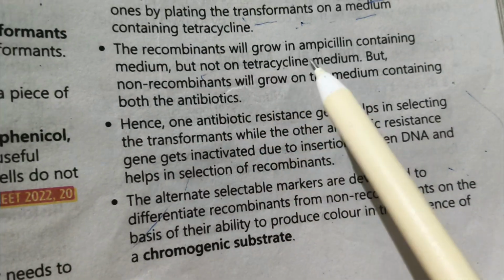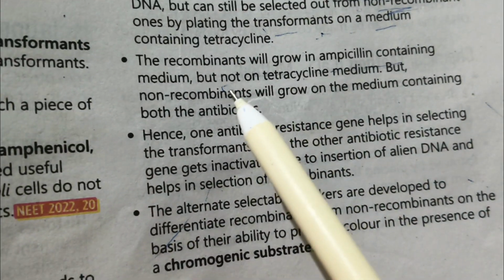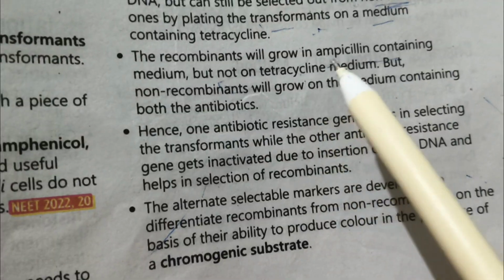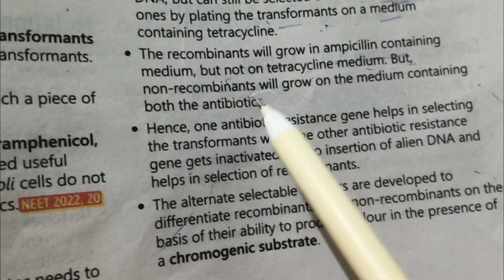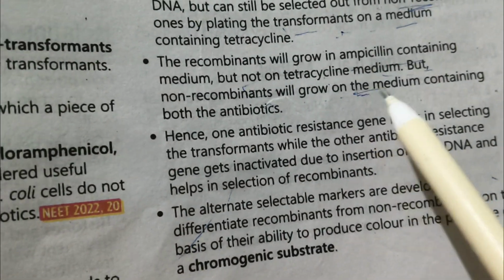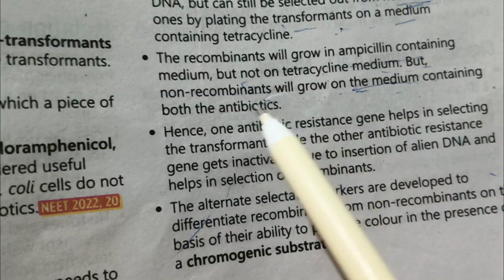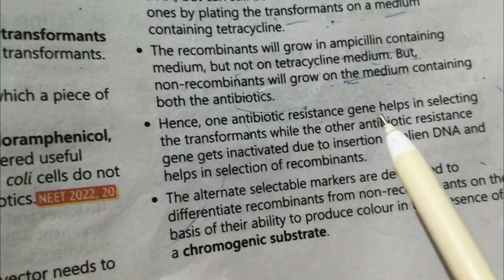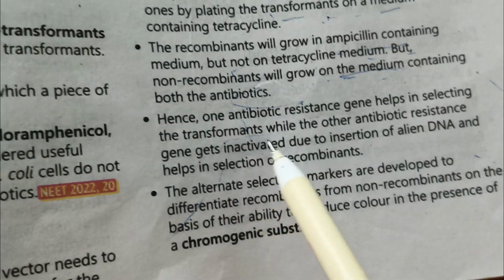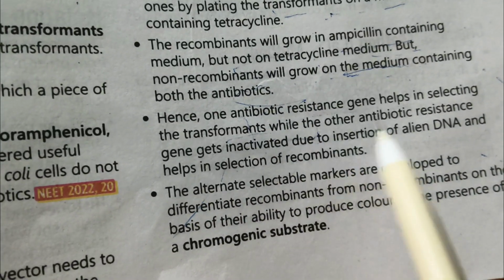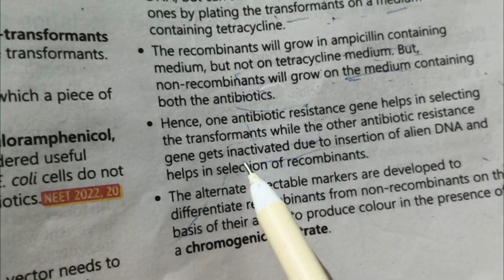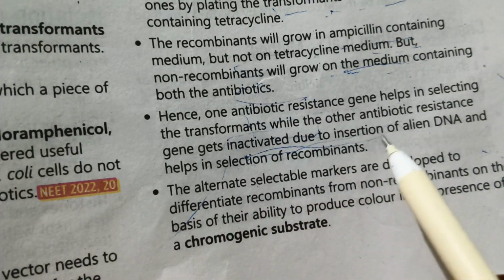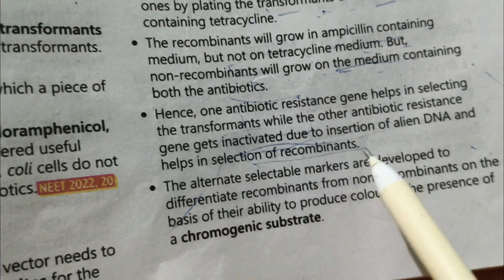The recombinant will grow in ampicillin-containing medium but not on tetracycline medium, while non-recombinant will grow on the medium containing both the antibiotics. Hence one antibiotic resistance gene helps in selecting the transformants, while the other antibiotic resistance gene is inactivated due to the insertion of alien DNA, allowing selection of recombinant DNA.